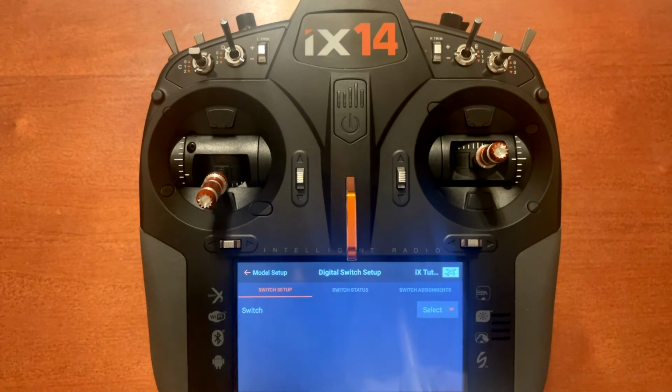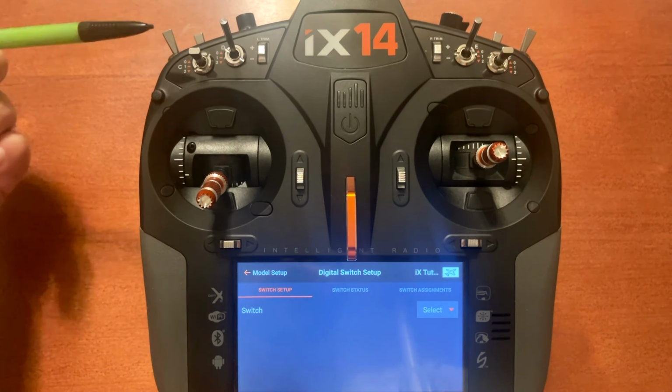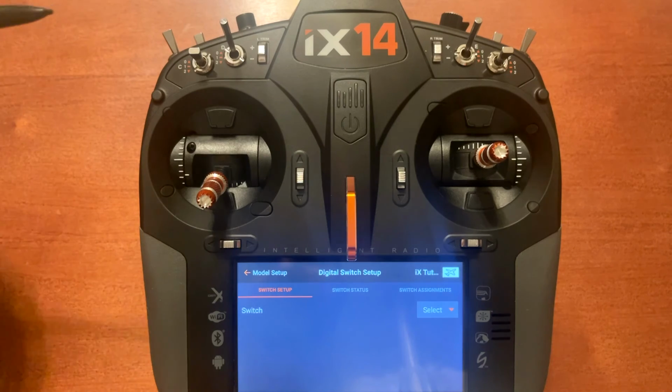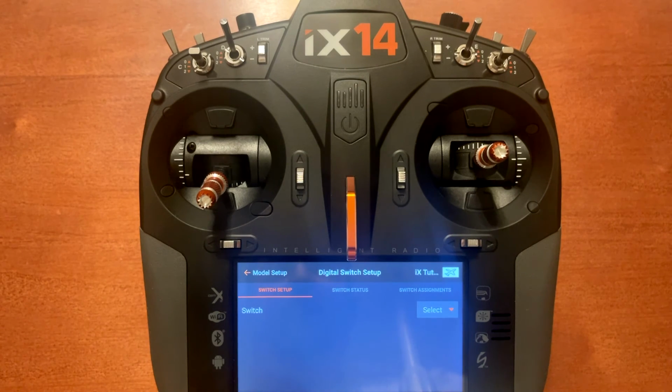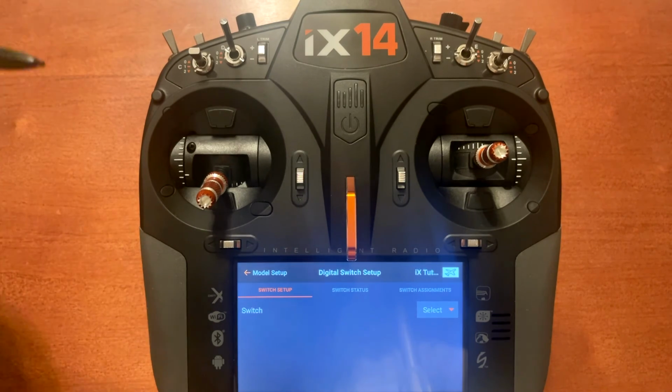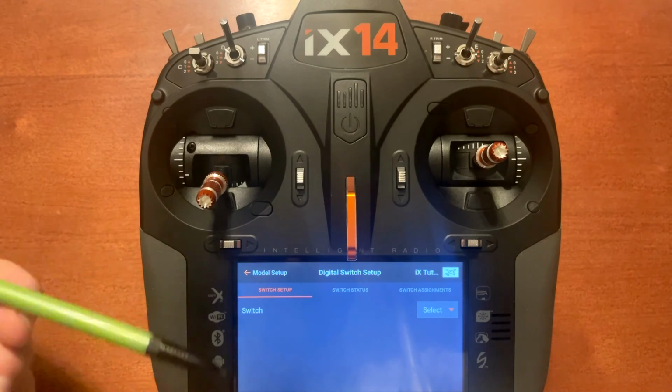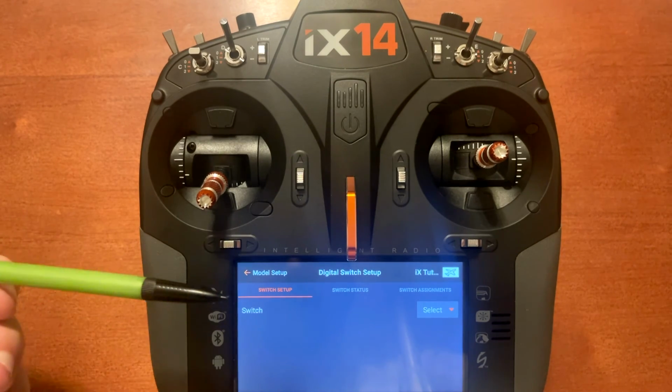Digital switch setup. This is so you can actually adjust the mechanical switches for when you flip them for different values or percentages. This will allow you to do different modes. We're going to be using those in a future tutorial as well to help you better understand how to change those percentages and what they do when you change them.